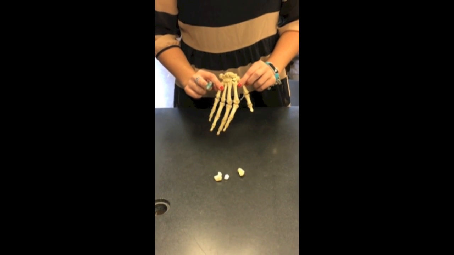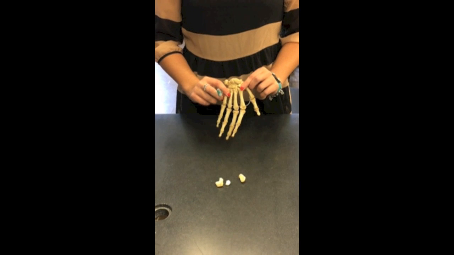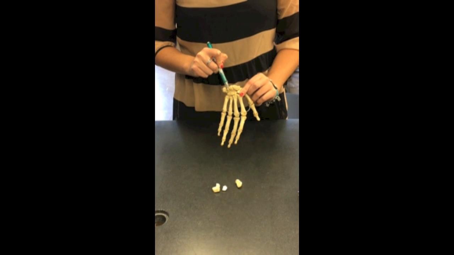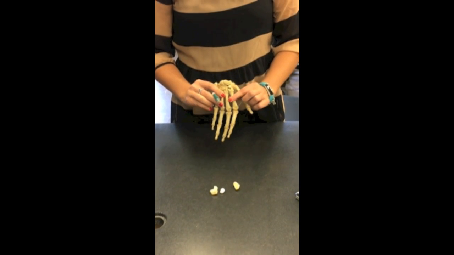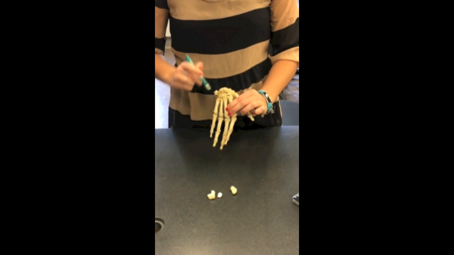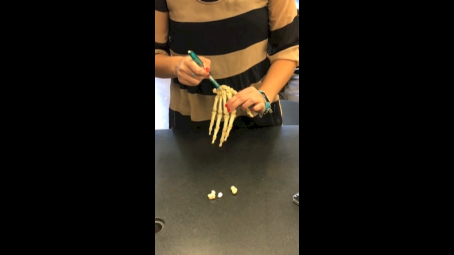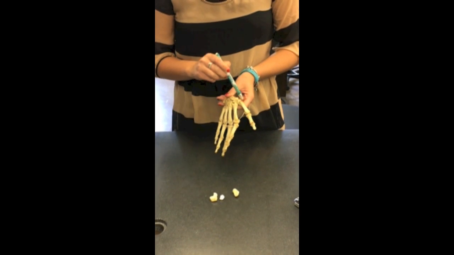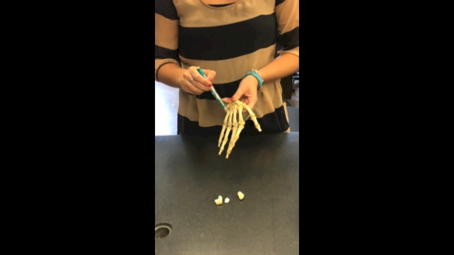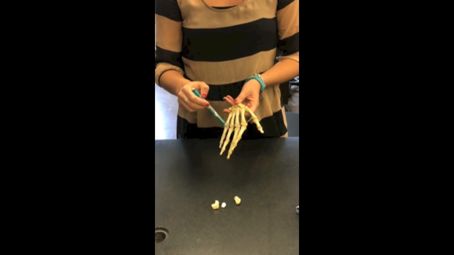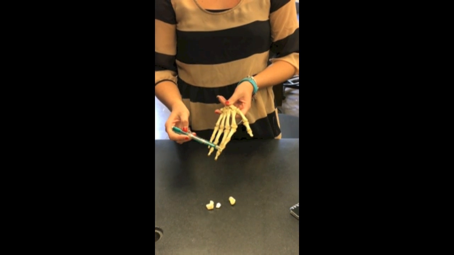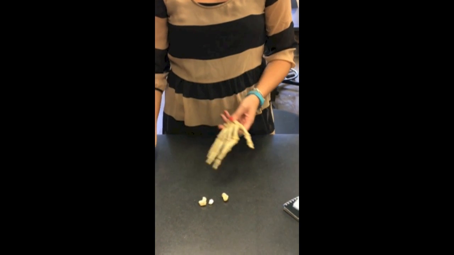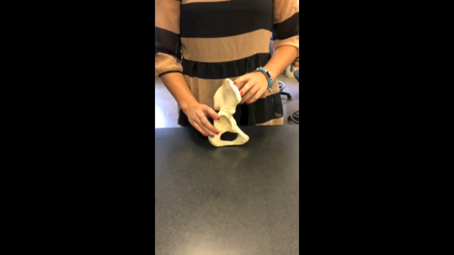This is a right hand, and the carpals on the right hand. This is the scaphoid, the lunate, the triquetral, the pisiform, the trapezium, the trapezoid, the capitate, and the hamate. And then the metacarpals are labeled, your thumb is 1, 2, 3, 4, and 5. And then your phalanges 2 through 5 have proximal, middle, and distal, but your thumb, number 1, only has proximal and distal.